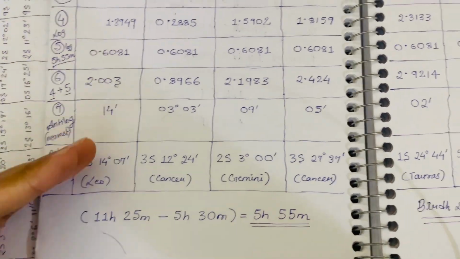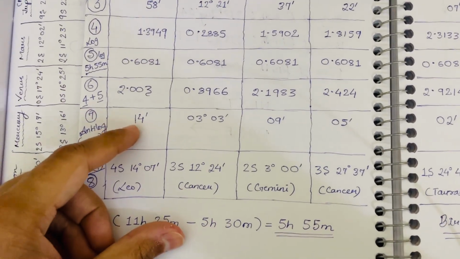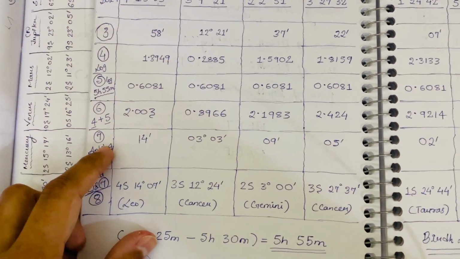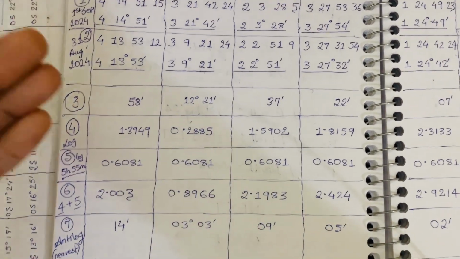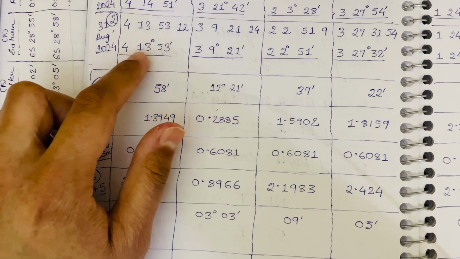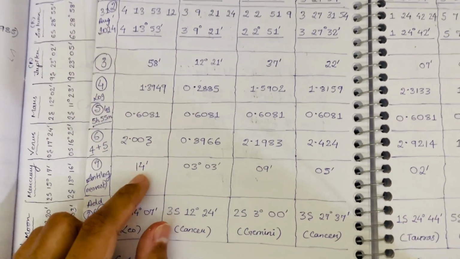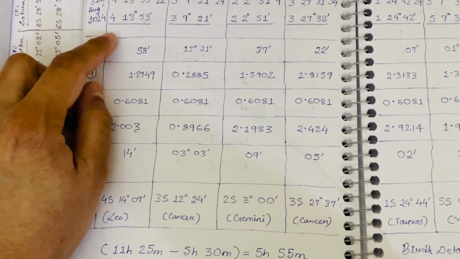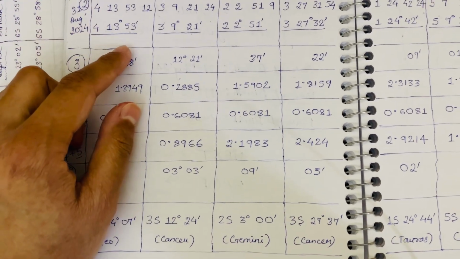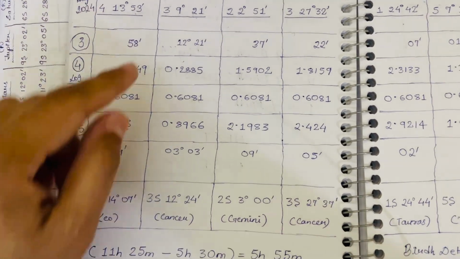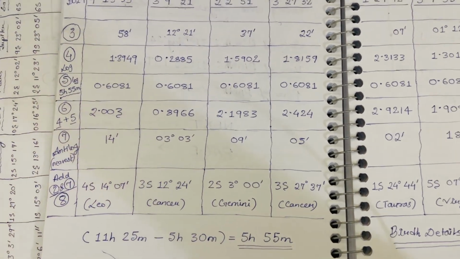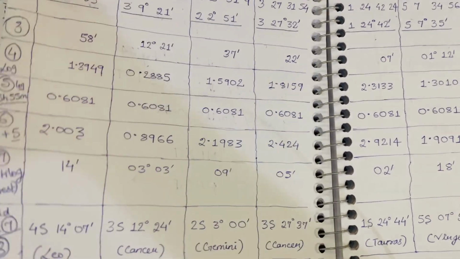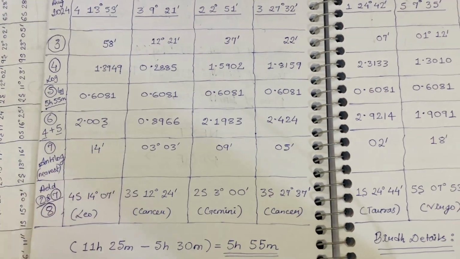Now our final step is you have to add this value to this value. It means step 2 values plus step 7 values. For Sun, we are adding 4 signs 13 degrees 53 minutes plus 14 minutes. That is accurately 14 degrees and 07 minutes, because 53 plus 14 is 67. 67 minutes is 07 minutes and 1 degree. The 1 degree is carried forward, and 13 degrees becomes 14 degrees. So 4 signs 14 degrees 07 minutes.